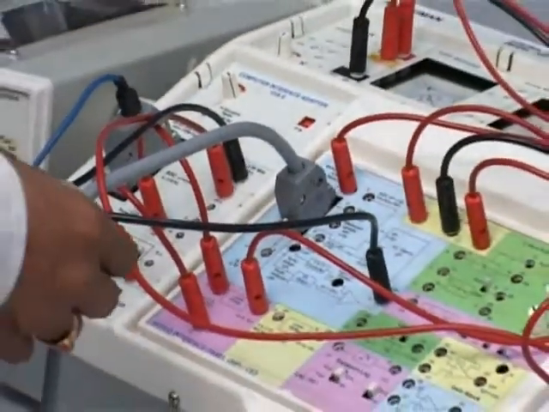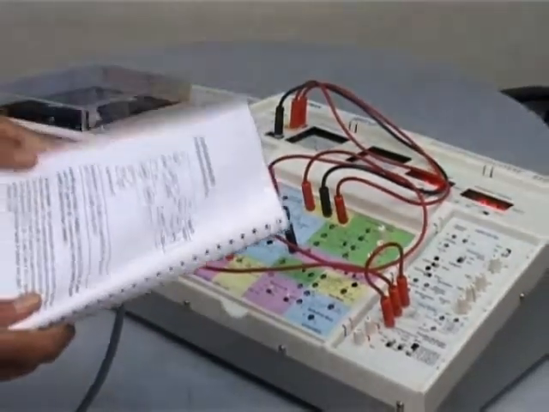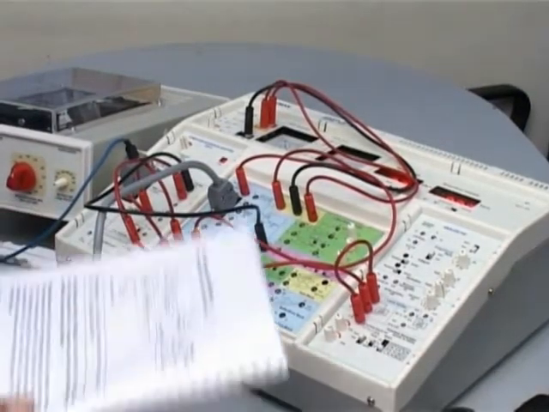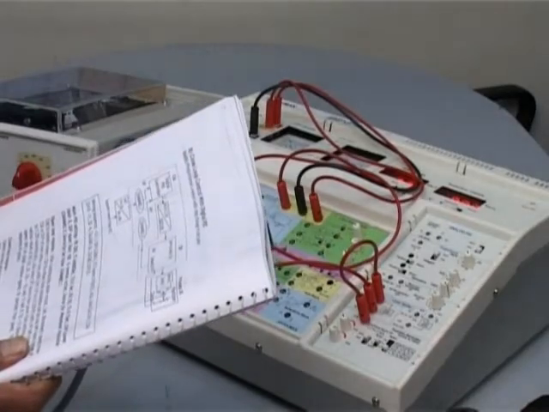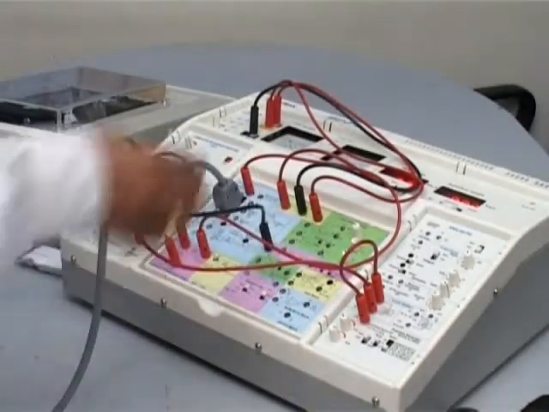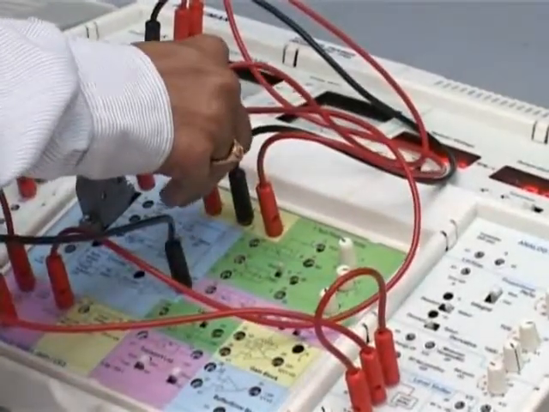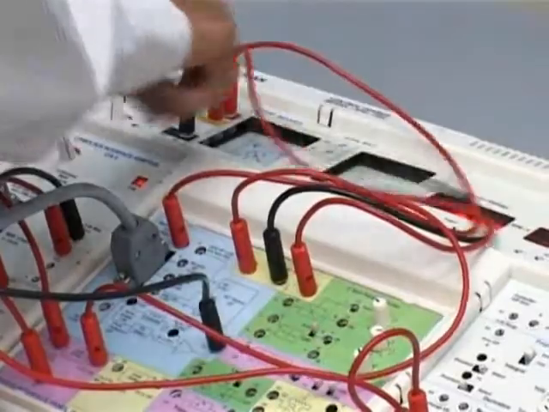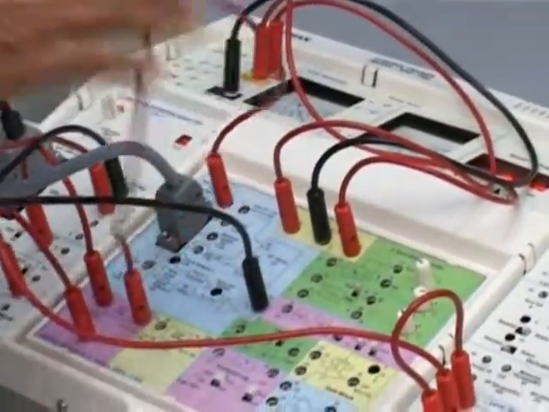Here we are doing closed loop control with digital PID using the speed experiment. Previously we studied the position experiment. Here we are going to study the speed of the motor. Connect patch cords +12 to +12, -12 to -12, ground to ground.